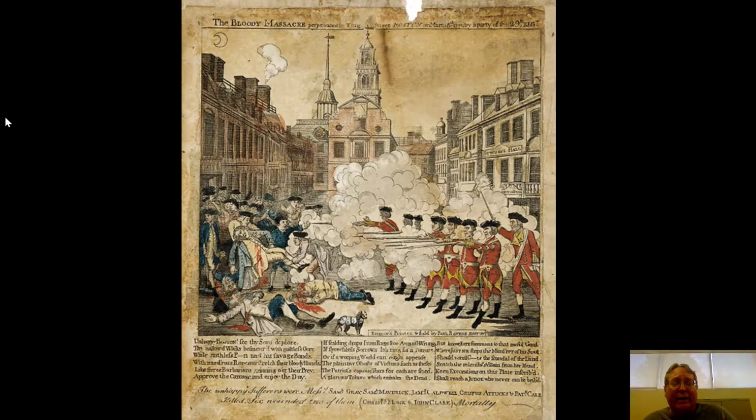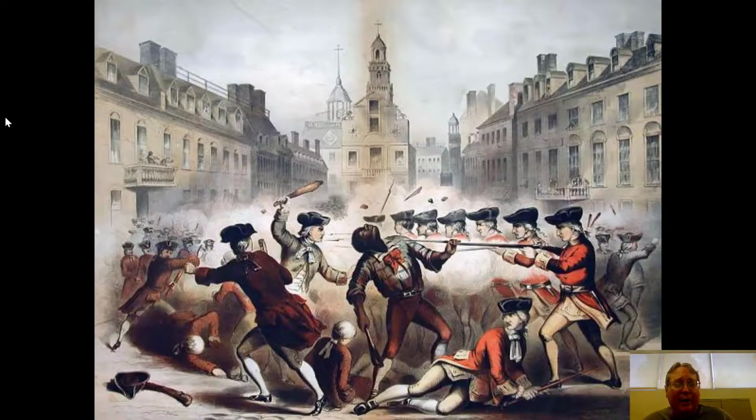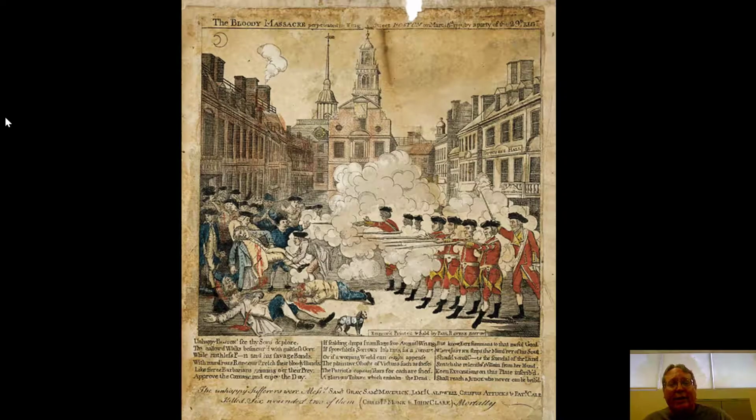Well, in this case, the captain isn't lying on the ground like in this picture. He's actually standing behind his troops, appears to be ordering them to fire. The troops, under no threat, actually fire and shoot at colonists that are just peacefully protesting their government's policies. In the end, this depiction of the Boston Massacre becomes the reality for a lot of American colonists. The British government is oppressive. The British government is attacking its own people.